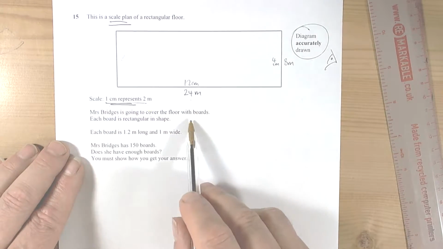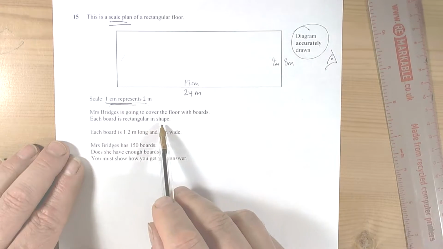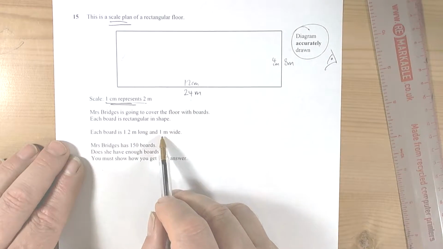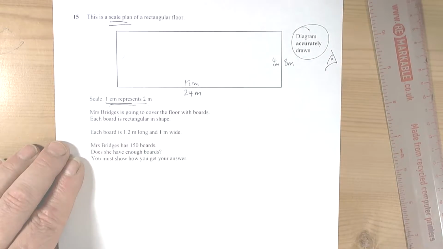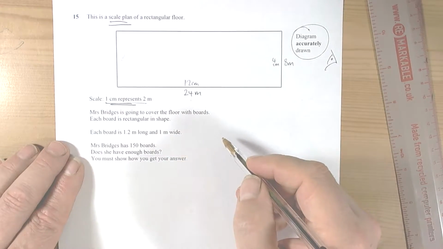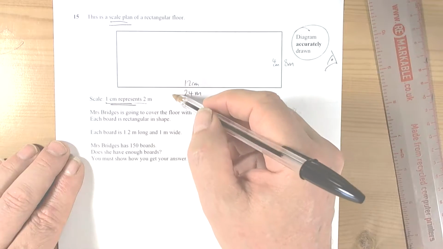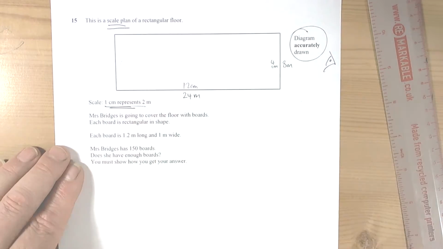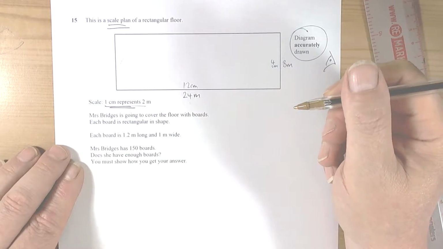She's going to cover the floor with boards, and each board is rectangular, and each board is 1.2 metres long and 1 metre wide. Now, when you're doing these kind of questions, my suggested technique is to imagine what goes on in real life.